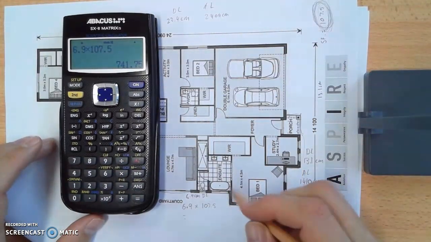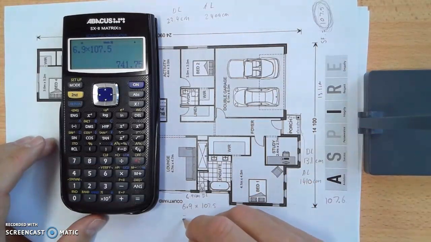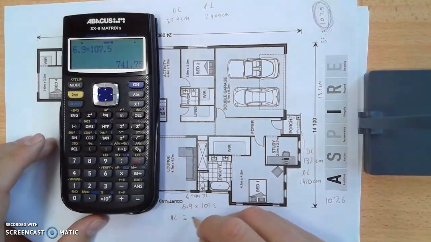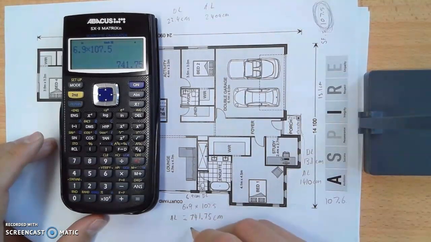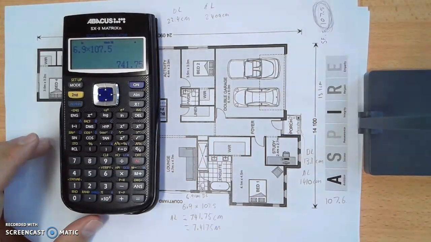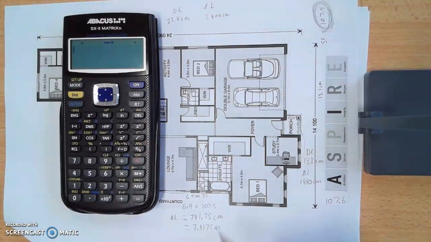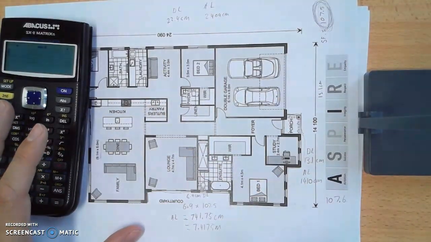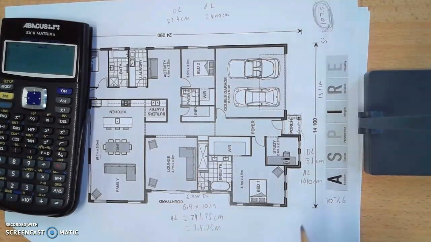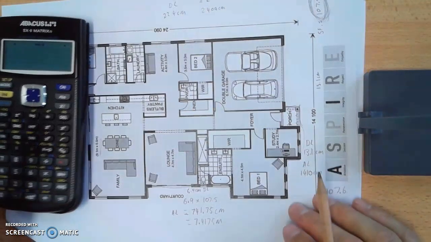All right. So our actual length here is 741.75 centimeters, or 7.4175 meters. Now, why that's important is because once we know the actual length, we can then use our scale factor from our scale diagram that we're creating to find out how big it's going to be on our page, all right?